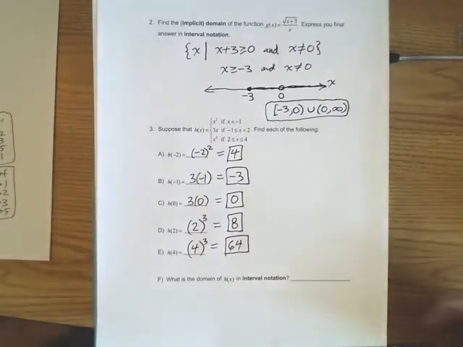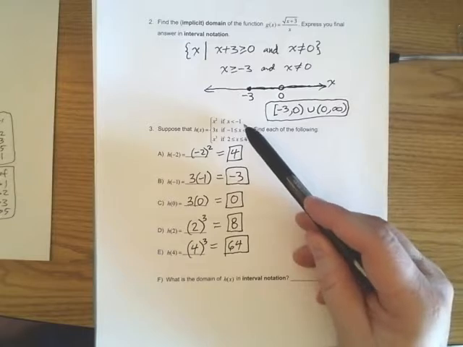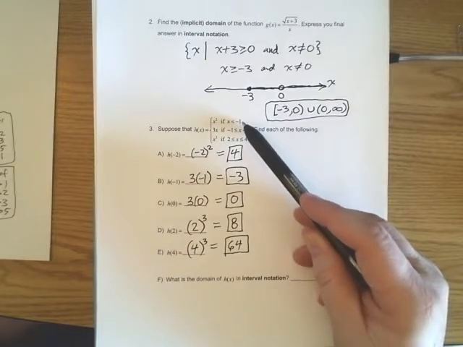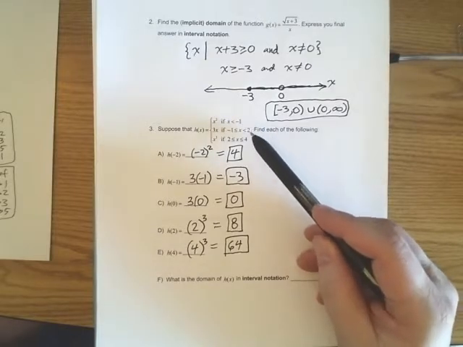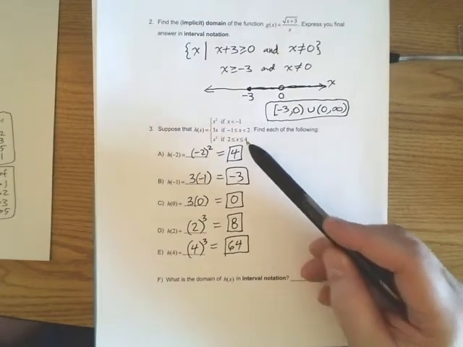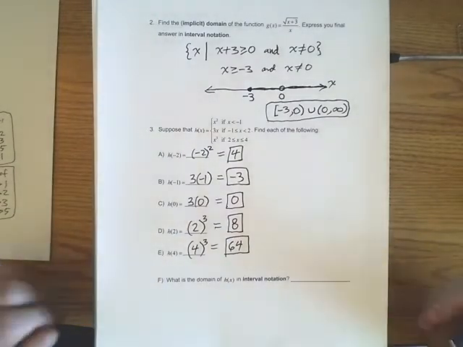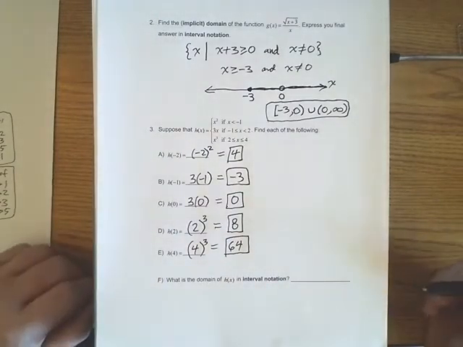Now let me throw in a question that I did not ask here. What would be h of 5? The answer is h of 5 does not exist. 5 is not part of the domain. Notice that 5 doesn't lie in the first interval, doesn't lie in the second interval, and doesn't lie in the third interval either. And this is the only way the function is defined. So 5 is outside any of those intervals, outside the domain. So h of 5 does not exist.